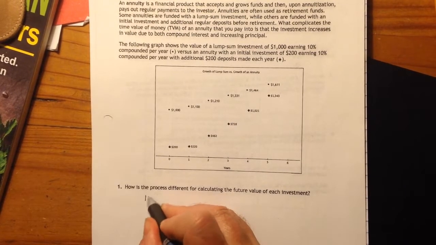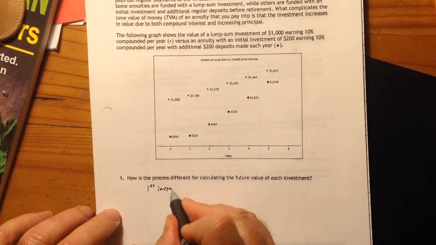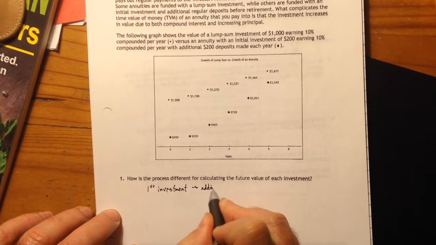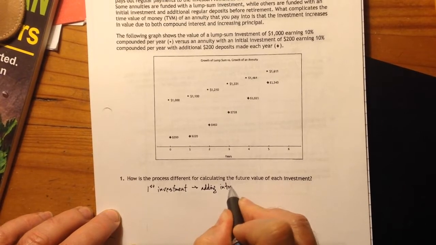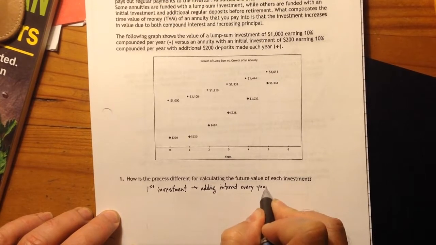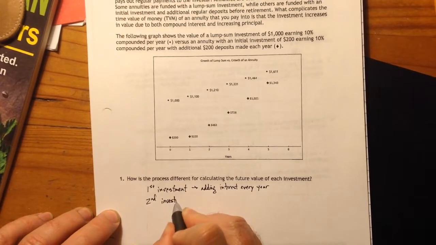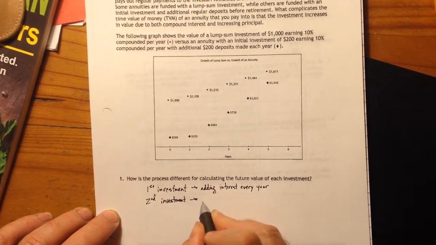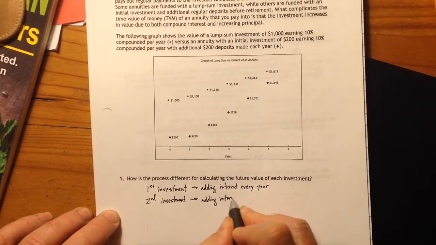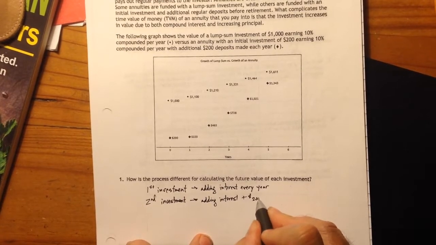So for the first investment, we're adding interest every year. That's all we do. For the second investment, the one where we're not only adding interest and a $200 deposit every year.